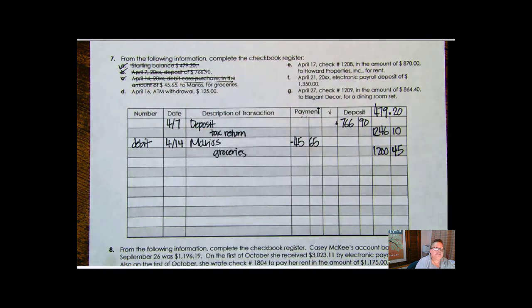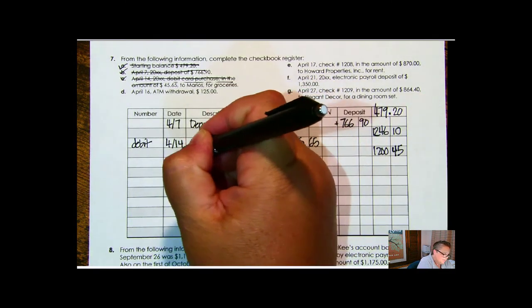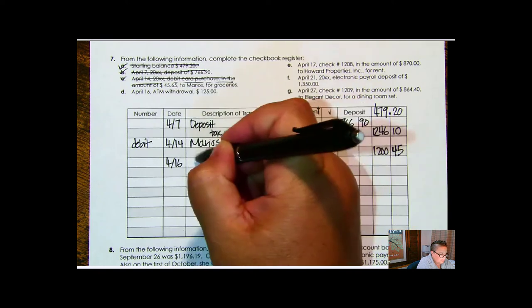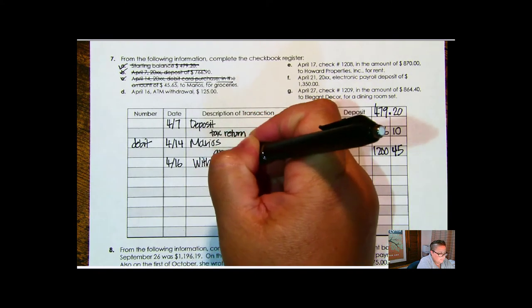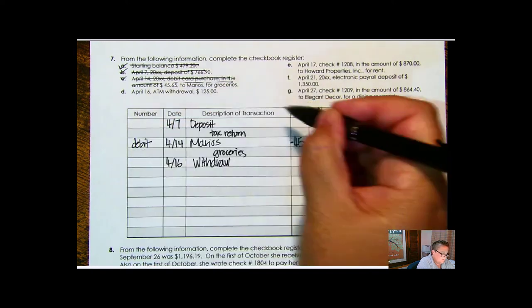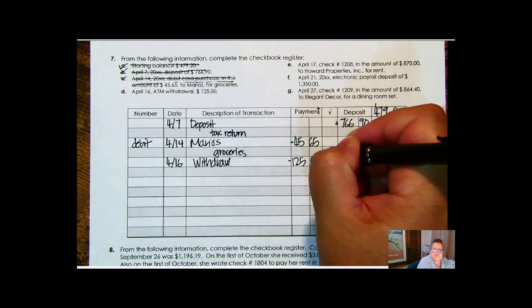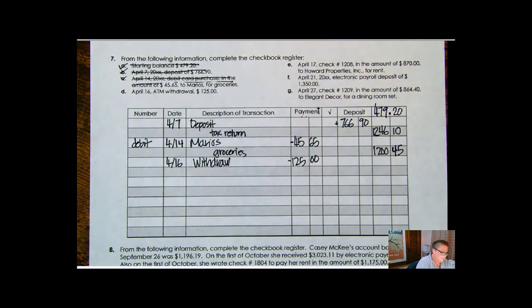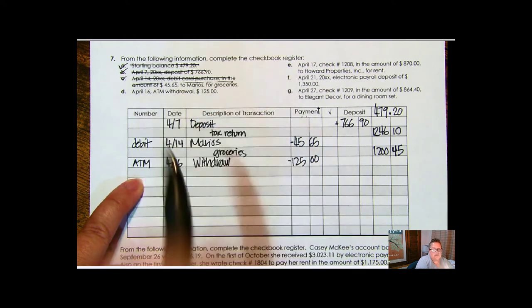On April 16th, I had an ATM withdrawal, so 4/16. I got a withdrawal at the ATM of $125.00, so I'm going to put my zeros in there. Now, I might put an ATM out here so I knew where I got it.